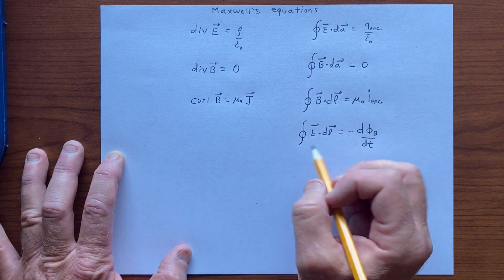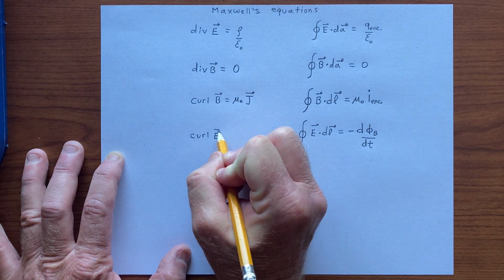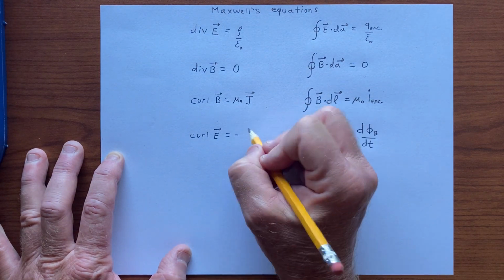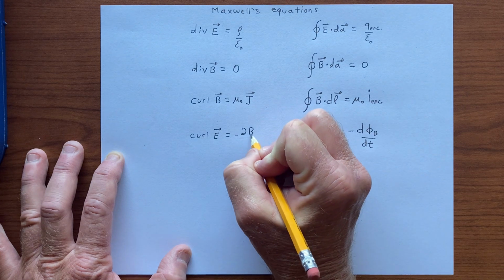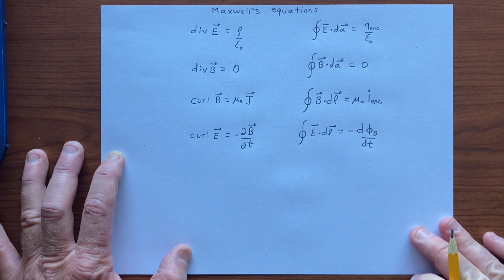And the differential version of this, of course, has the curl of the electric field having something to do with the changing magnetic field, the time-changing magnetic field.